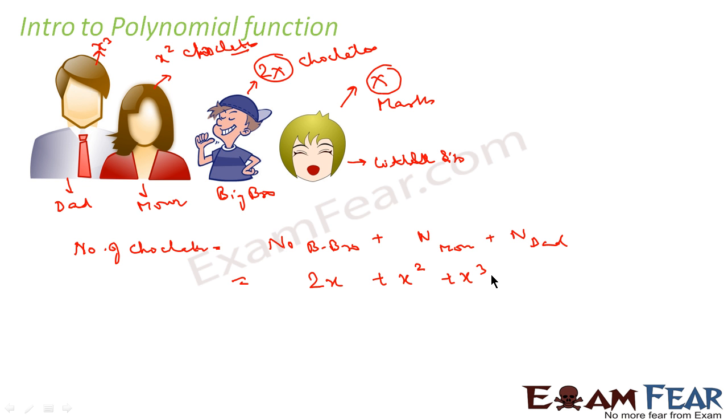So if she has got only 1 mark in the examination, the number of chocolates is given by the P(x) function. Now if you want to find the number of chocolates she has got, we just replace x by the number of marks. This is chocolates, and x is marks. So let's suppose she has got only 1 mark, poor girl. The number of chocolates will be 2 into 1 plus 1 square plus 1 cube. That is nothing but 4, correct? That is P(1), because she has got 1 mark, so she will get 4 chocolates.